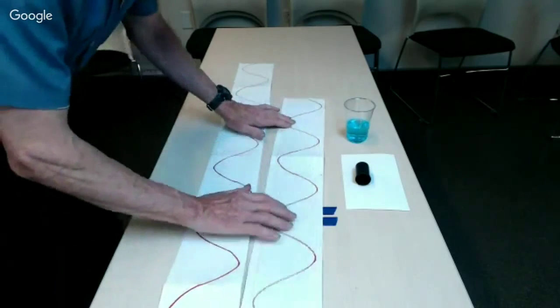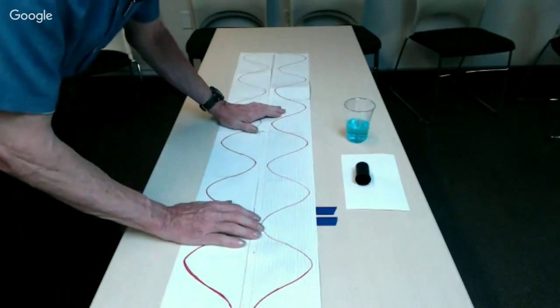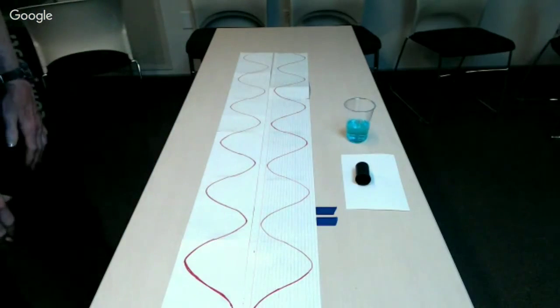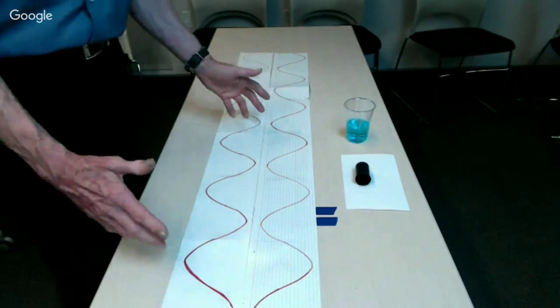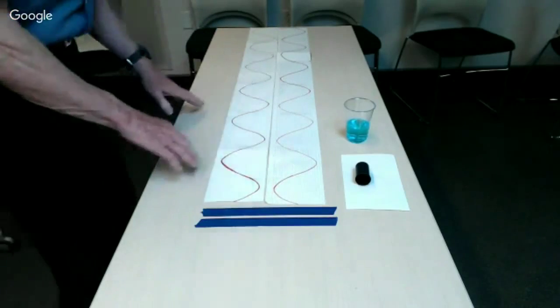And having the students actually do this, as shown in the video, is a really good way for them to understand the wave nature of light.